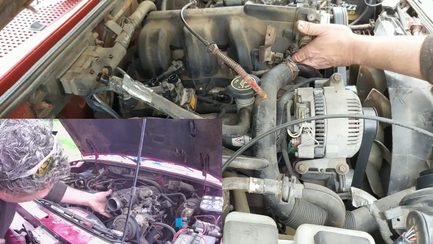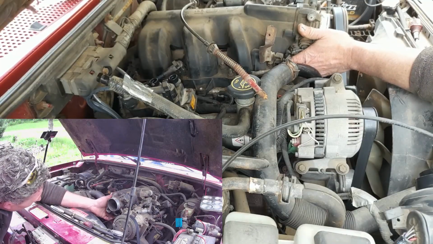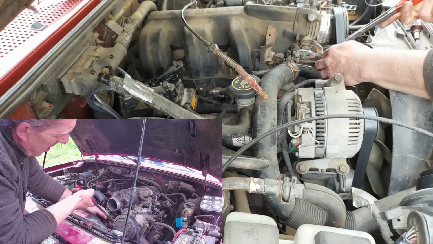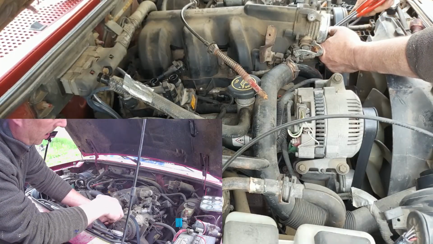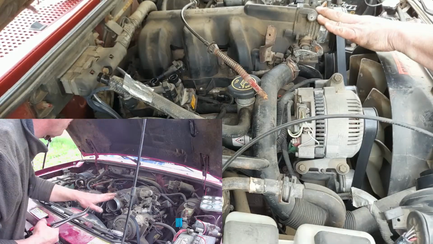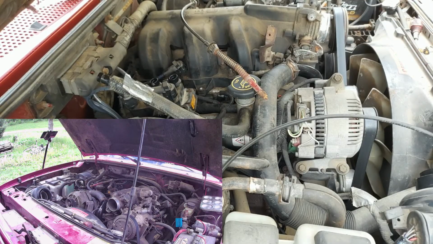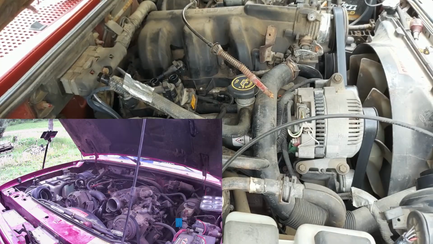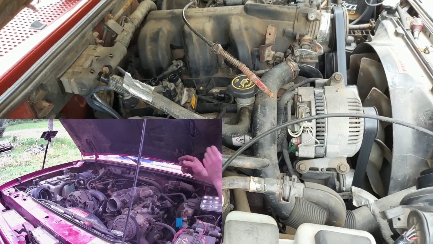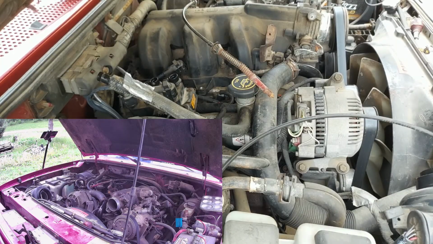What do we have down here? Okay, no. Little vacuum line action. Take that off of there. Come over to the other side here. Undo our idle air control valve. Put this towel over the battery.